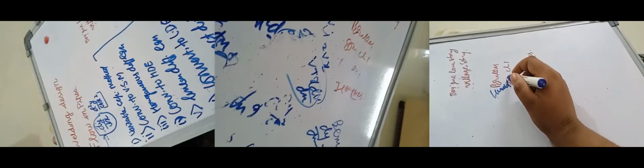Now the next form is linear differential equation form, or it is called Bernoulli's equation. How will it appear?